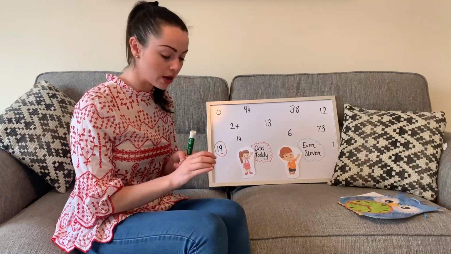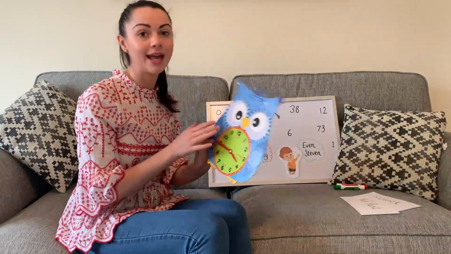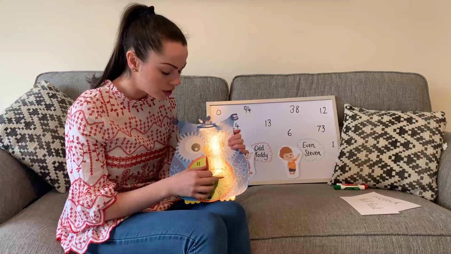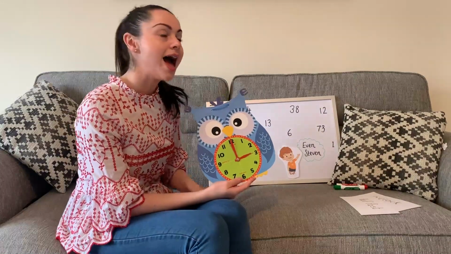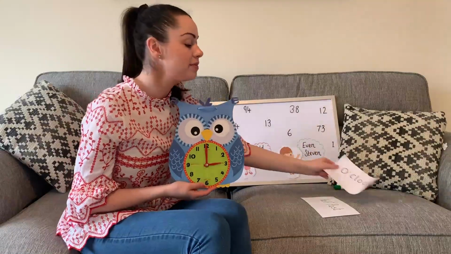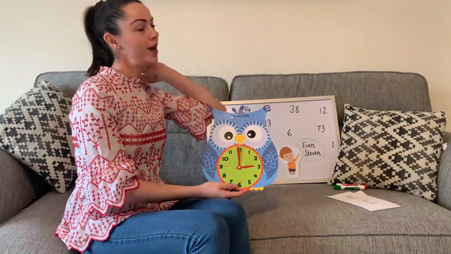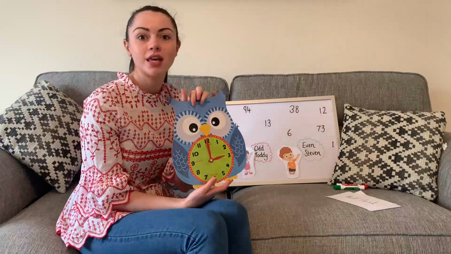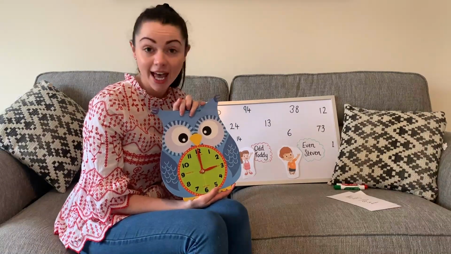So now what I want to do today is go back to Ollie the Owl. We visited Ollie the Owl a long time ago, and I just want to go back to him today. The last day we were talking about making o'clock times and half-past times. When you use an analog clock like this, it's very important that at the beginning you always talk to your child about the hands on this clock.